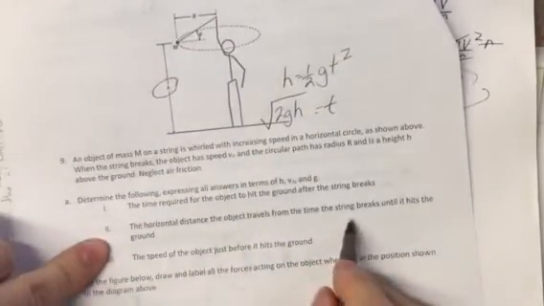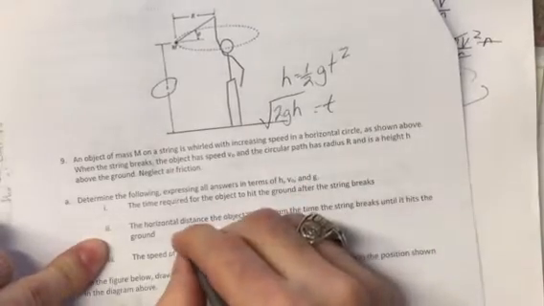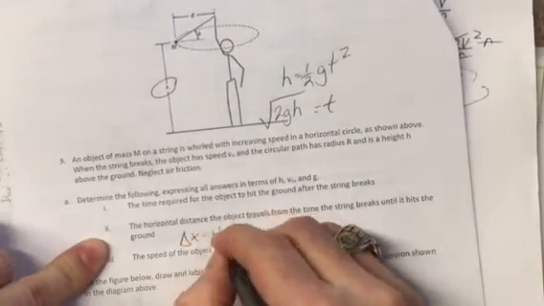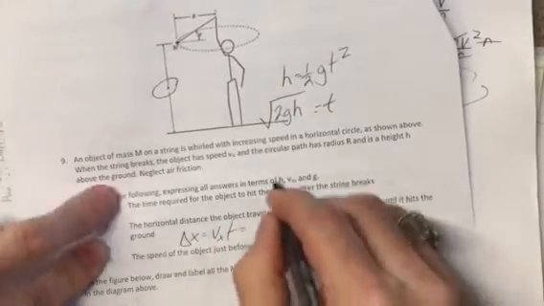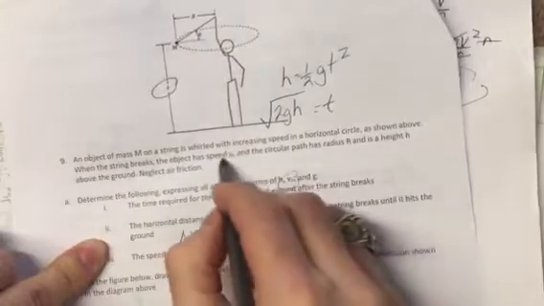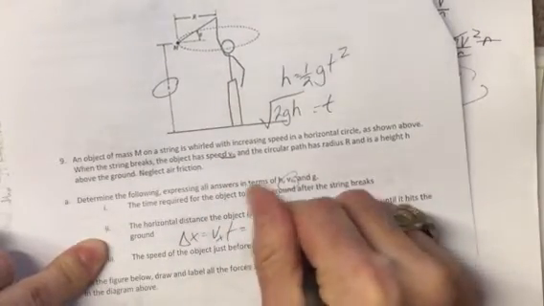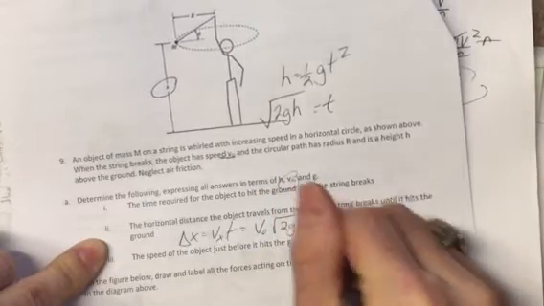The horizontal distance the object travels, same thing we just did, right? So we'll just take delta x equals v_x times t. v_x was v naught, right? Because this thing is a horizontal circle, it's moving at a speed of v naught. So that's our initial velocity, and we'll multiply that by the square root of 2h over g.